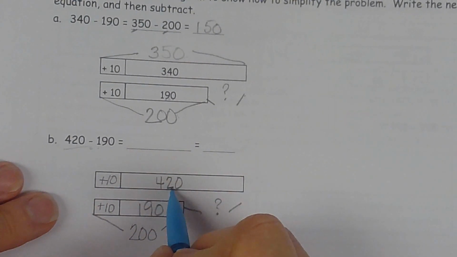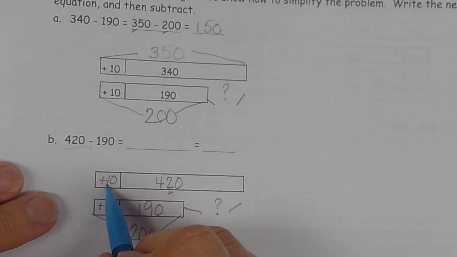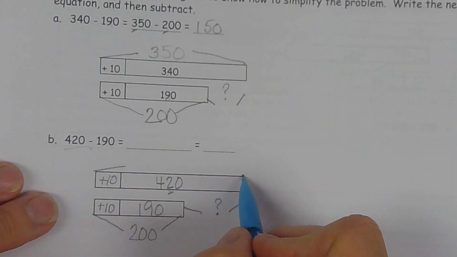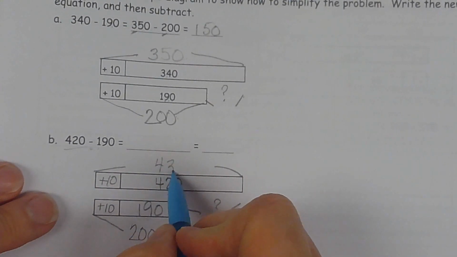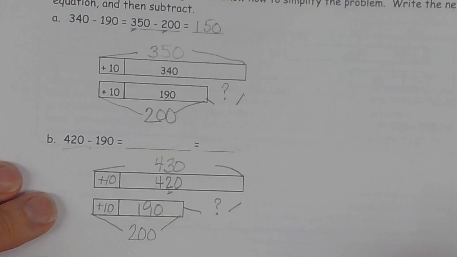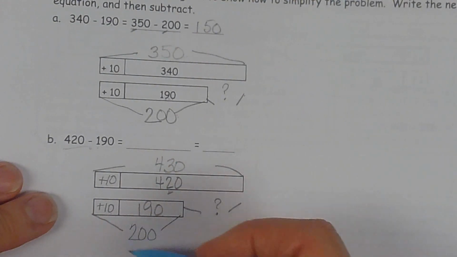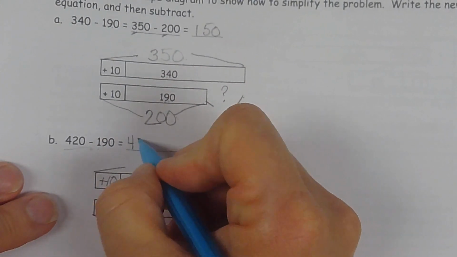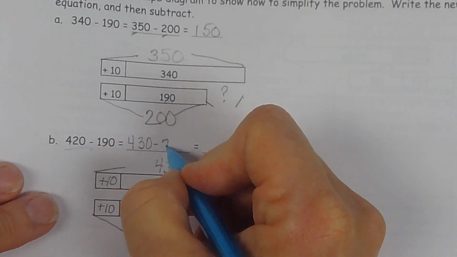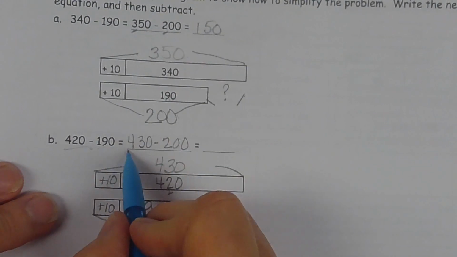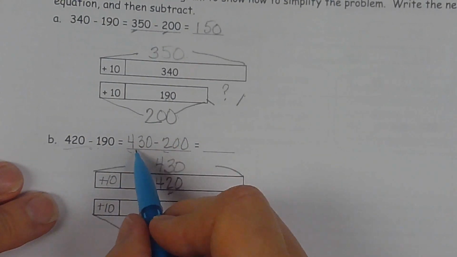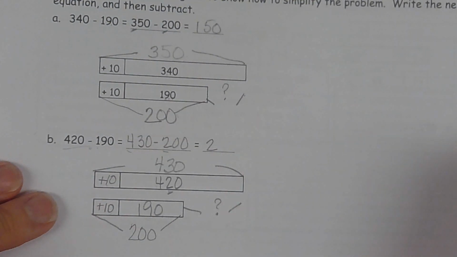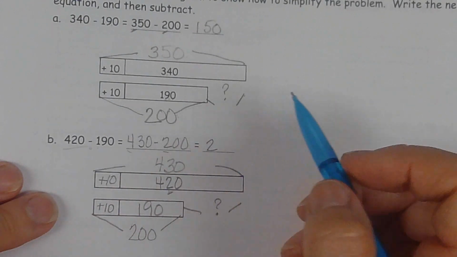Here we have 420. We have two 10s and we're adding one more 10. So we're going to have 3 10s. So this is going to be 430. These are now the new equation, 430 minus 200. So 400 minus 200. 4 minus 2 is 2. So we have 2 hundreds left. 10s and 1s don't change.